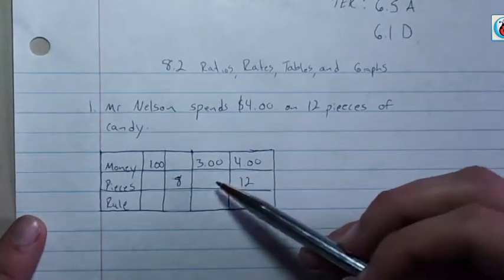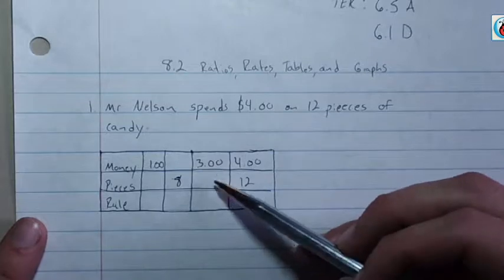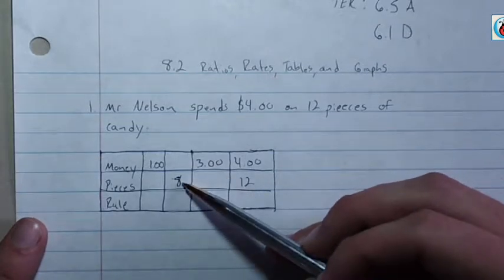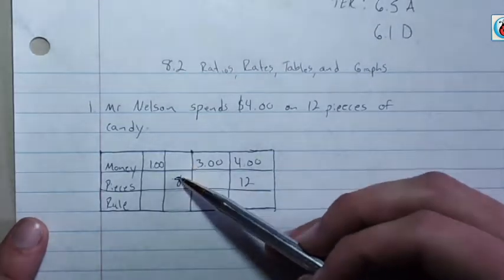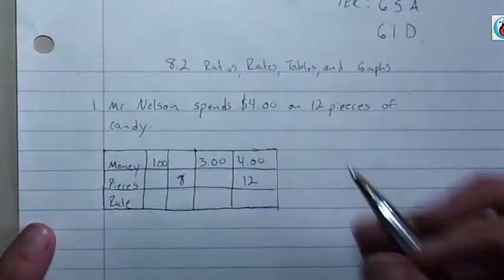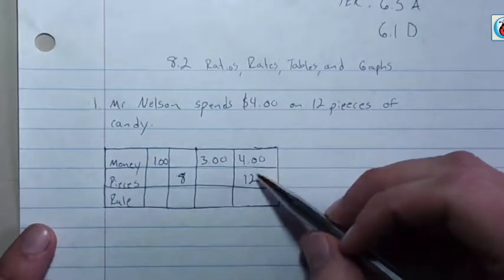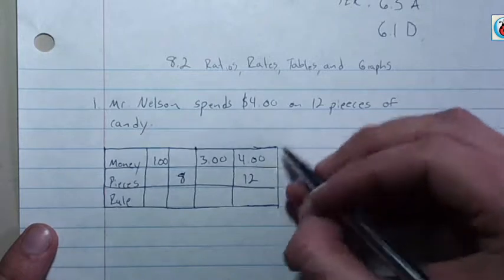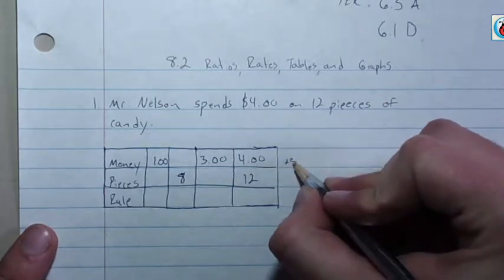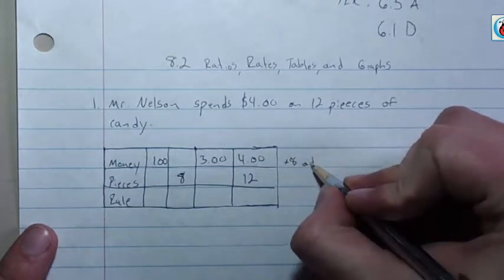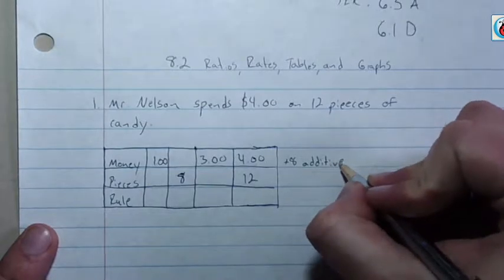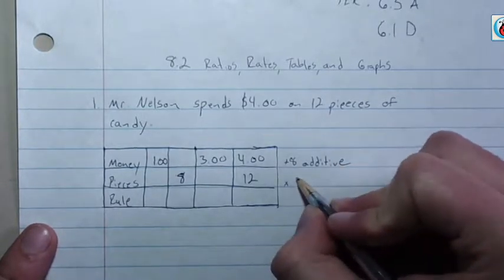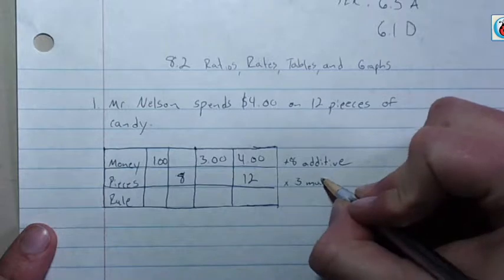What I want to know is, if I had $3, how many pieces of candy could I get? Or if I got 8 pieces of candy, how much did I spend? So that's what we're going to look at today. So if I'm going from 4 to 12, I could either add 8 to it, which would be additive, or I could multiply it by 3, which would be multiplicative.